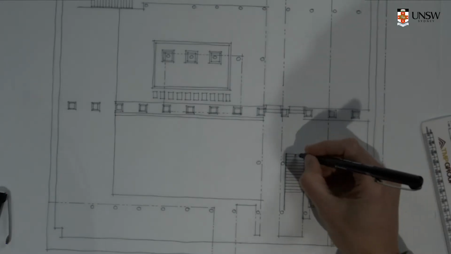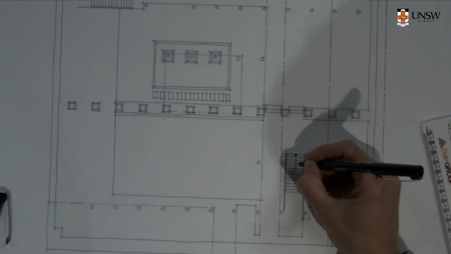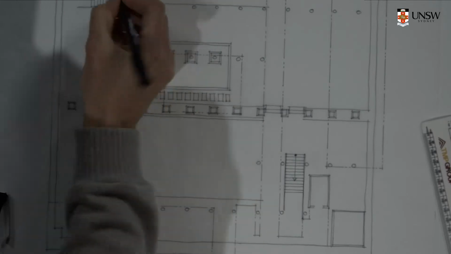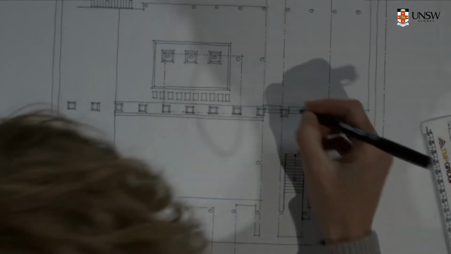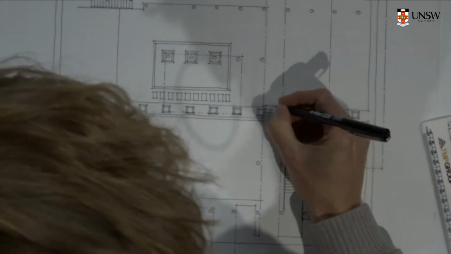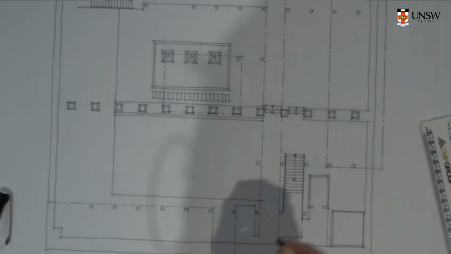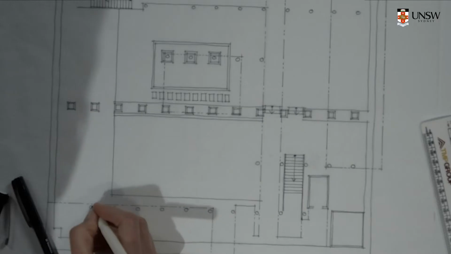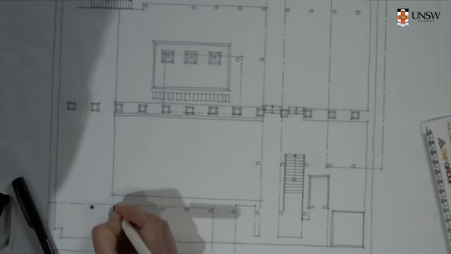Also, just a note about stairs. You show the direction that they're going up. And then these little ones here. So, thicker pen. So all of these columns we're cutting through.